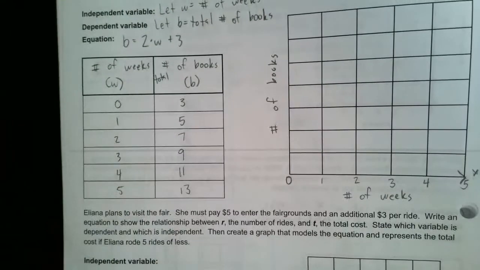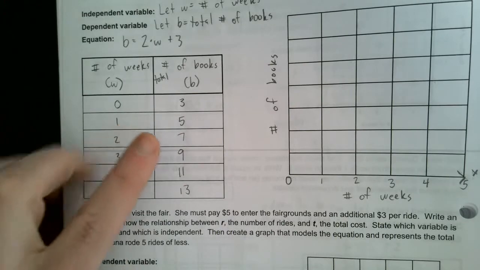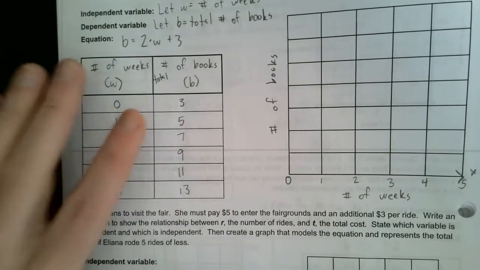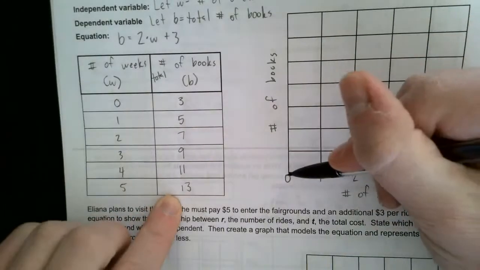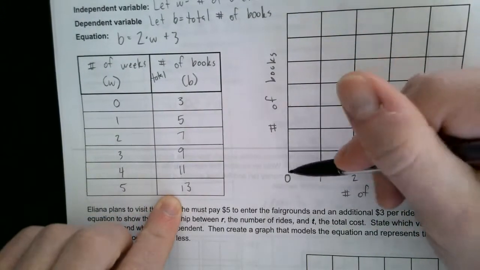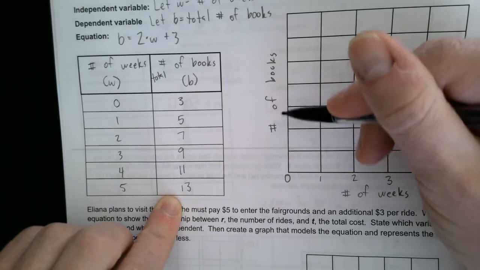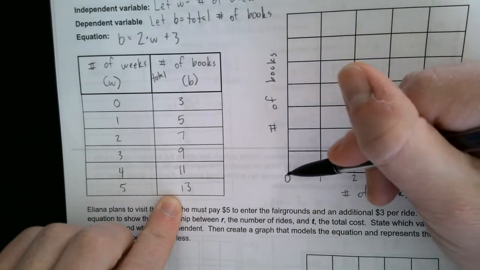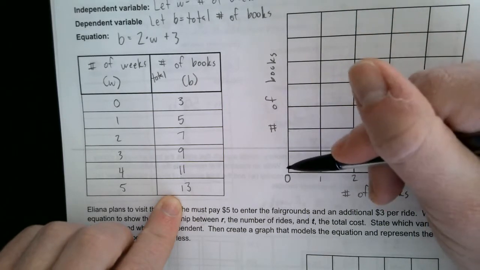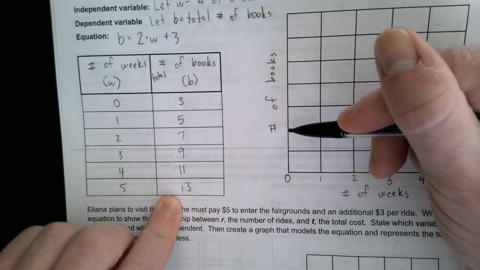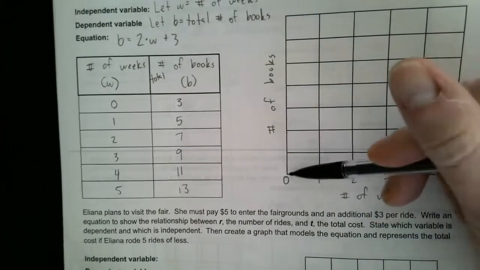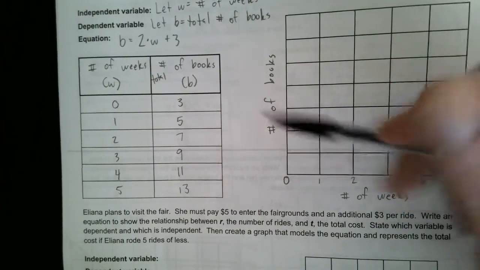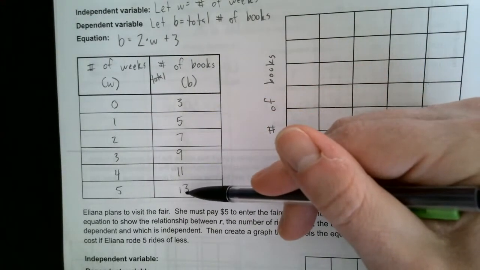Now you got to be real careful here. You don't want to just use these numbers, because if you go 0, 3, 5, 7, the scale has to go up by the same amount each time. So if we went 0, 3, 5, that's going up by 3, then going up by 2. You can't do that in a graph like this. So we have to go up by the same amount each time, even if it's not the numbers necessarily in the table.